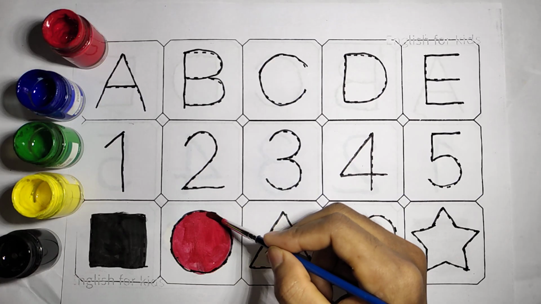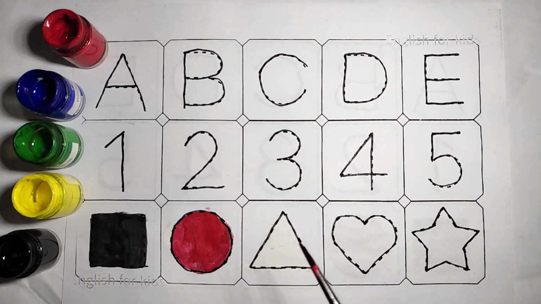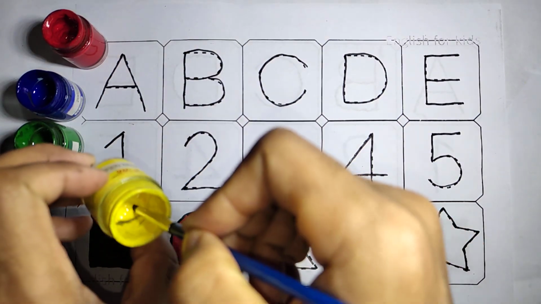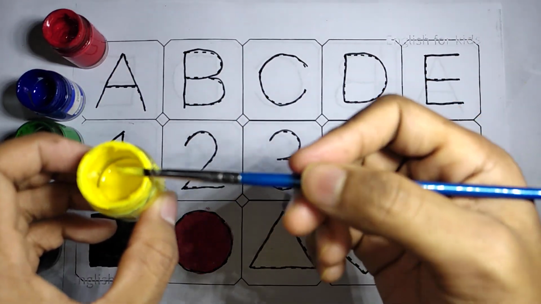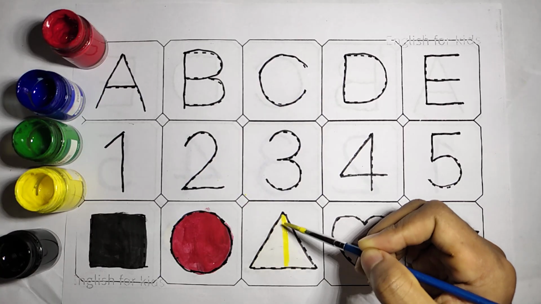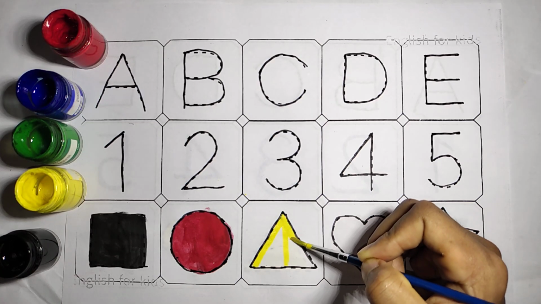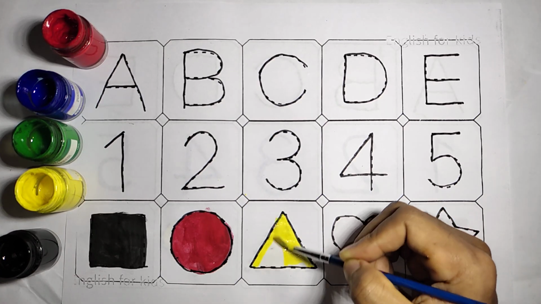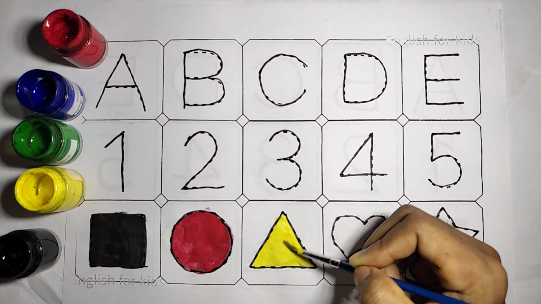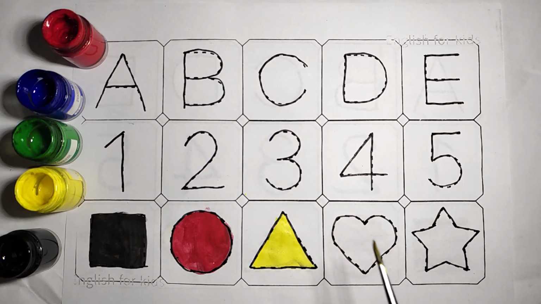Kids, the next one is triangle. Now we use yellow color. Now we draw the shape of triangle. The next one is heart. Now we draw the shape of heart.